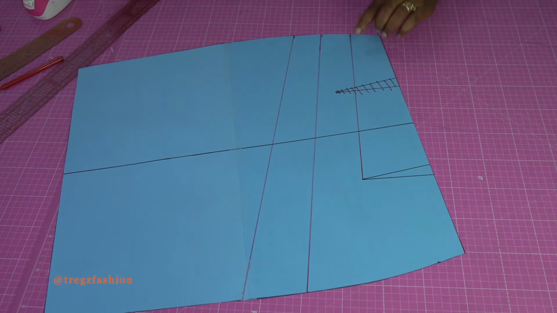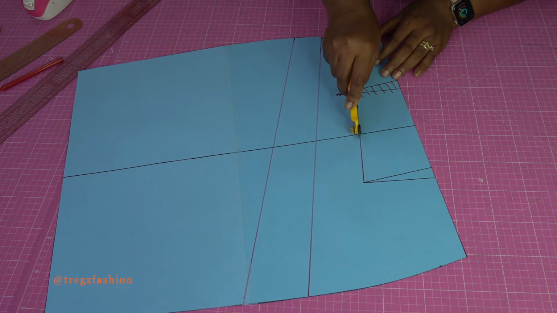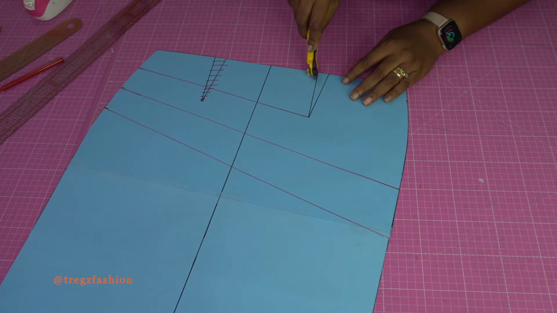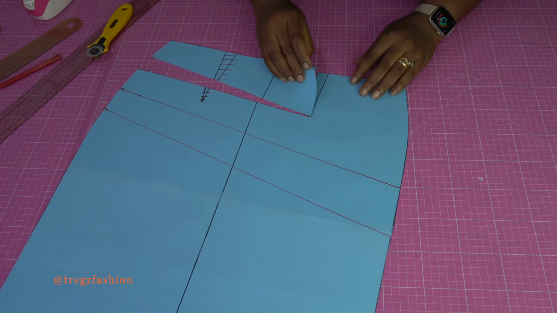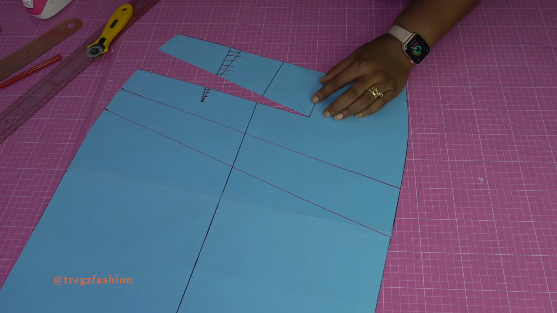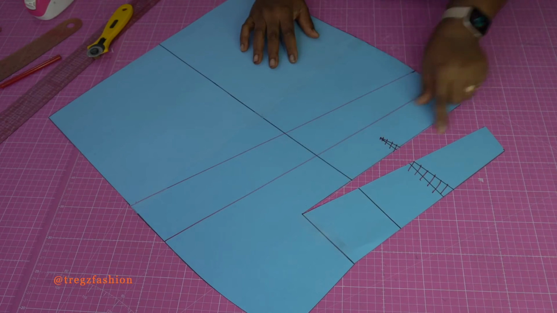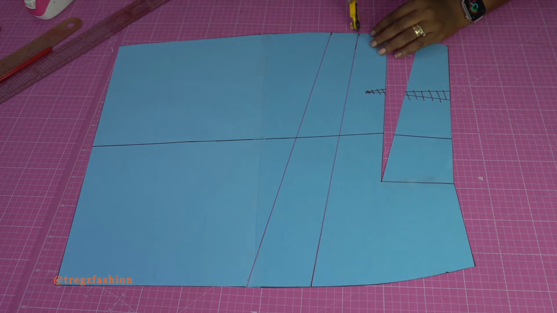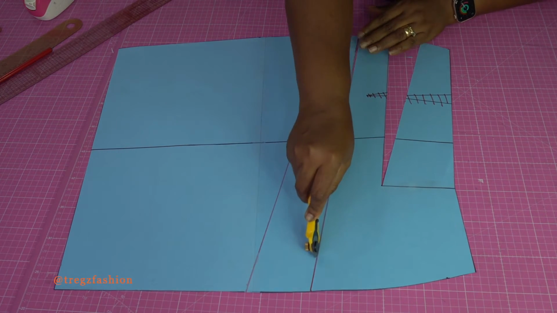Okay, so now you're going to cut on your slash lines. You cut all the way to your dart tip because we want to close these darts. And then you place this on top of it and close your dart very nicely. So you see, when you close your dart, you have an opening here. This is what we use for our pleat. So we're going to open the other slash lines.